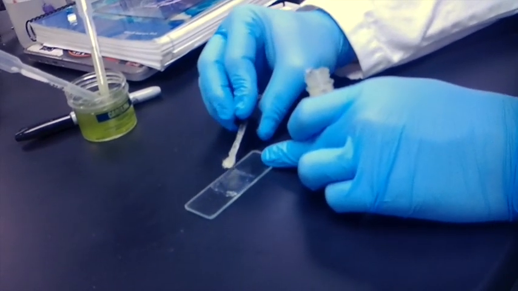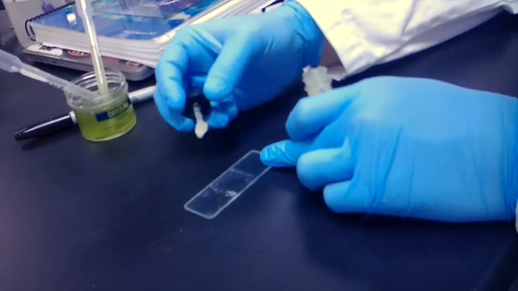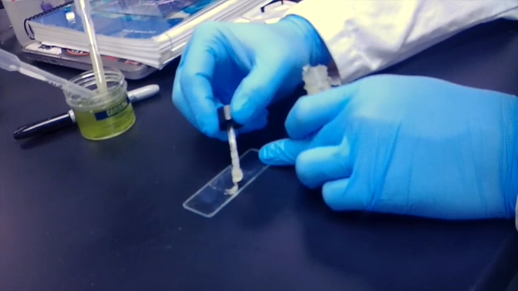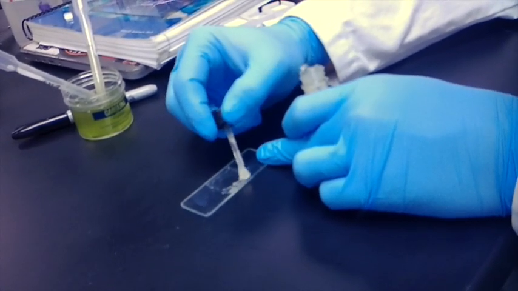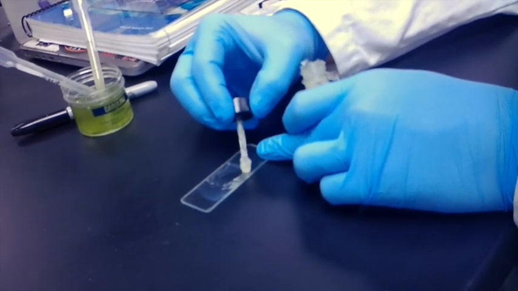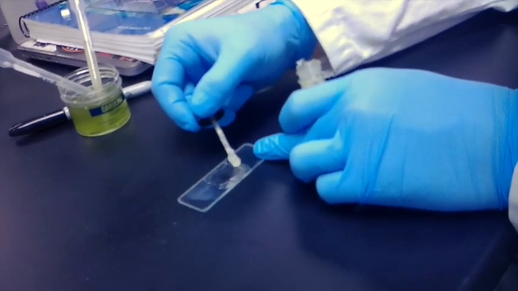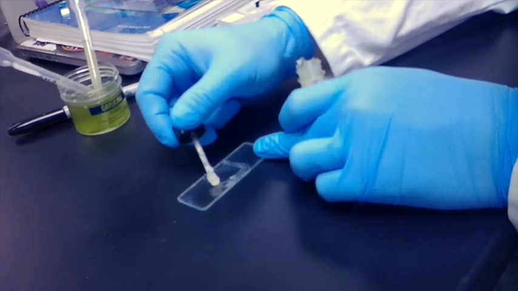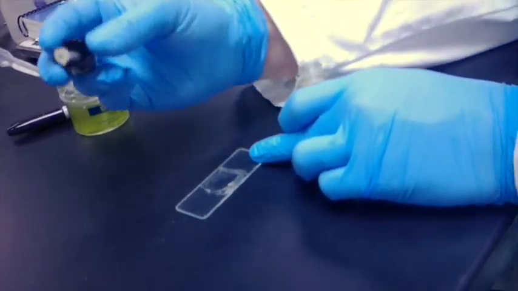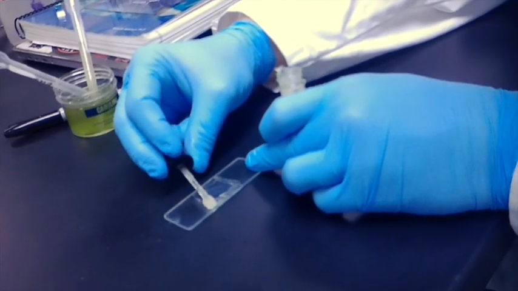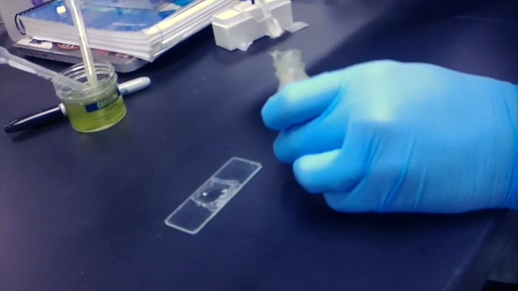As you can see, we want to make sure that the Vaseline covers this square area. This will be really important when we apply our hanging drop.